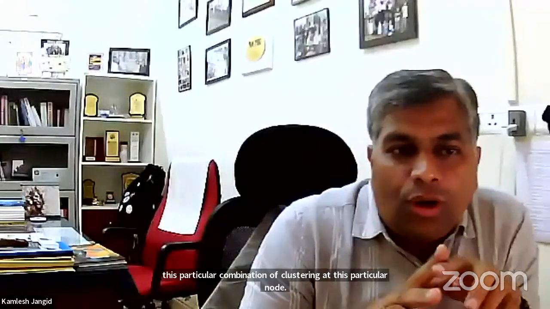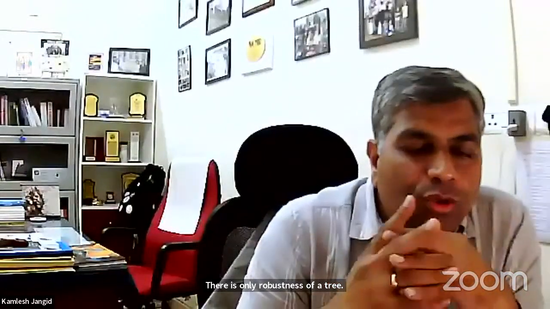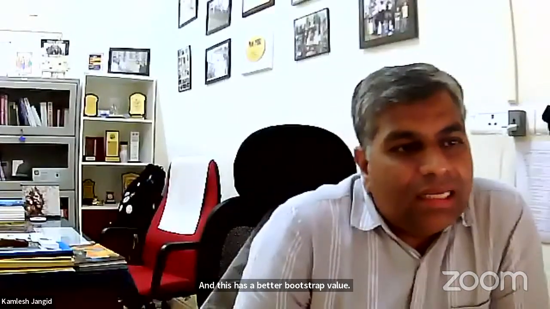So for that reason, there is no acceptability or deniability of the tree. There is only robustness of a tree. So if you feel that there is no more accurate noding or clustering pattern compared to this one, and this has a better bootstrap value, this is your robust tree. Okay, so that is how I take it.